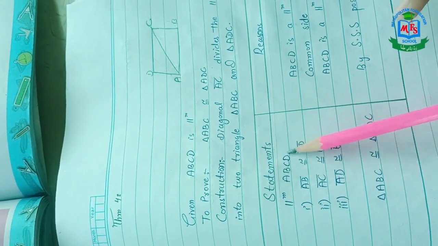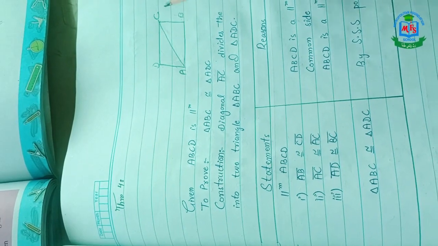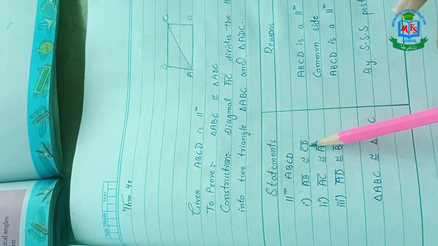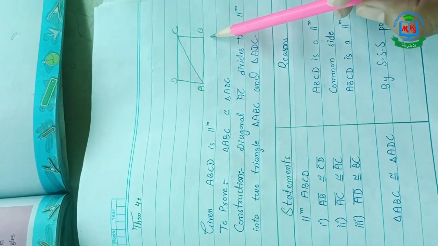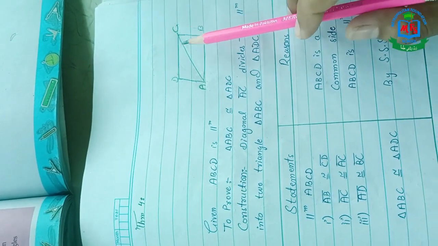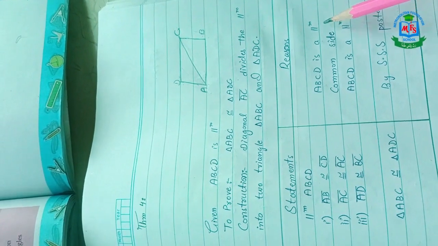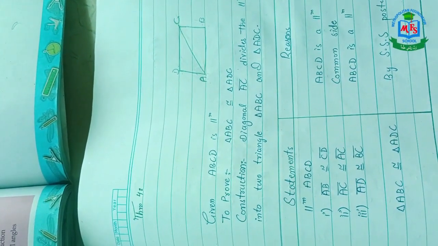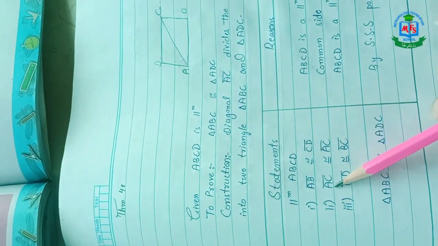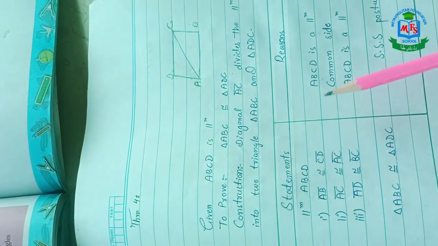In parallelogram ABCD, first of all we will see the whole diagram. Number 1: AB is congruent to CD. It means line A to B is equal to line C to D. The reason is ABCD is a parallelogram, and you know that in a parallelogram the two opposite sides are equal. Second point: AC is congruent to AC, because this is a common side.